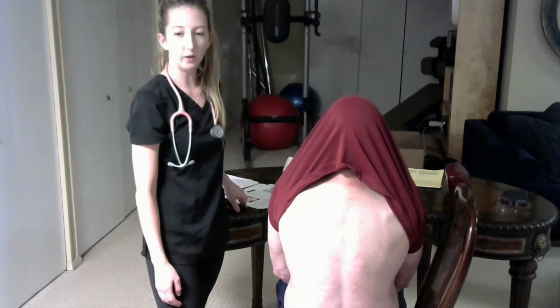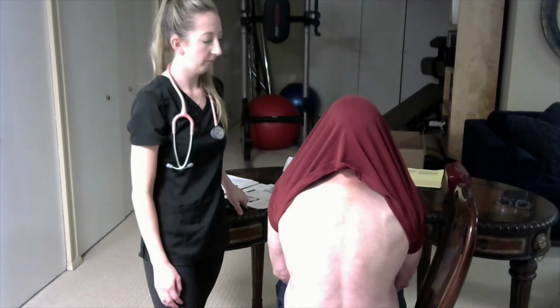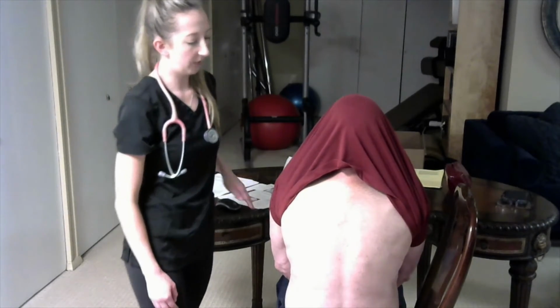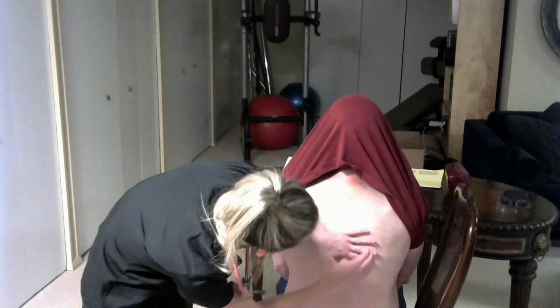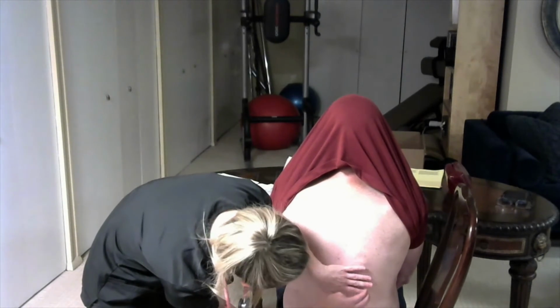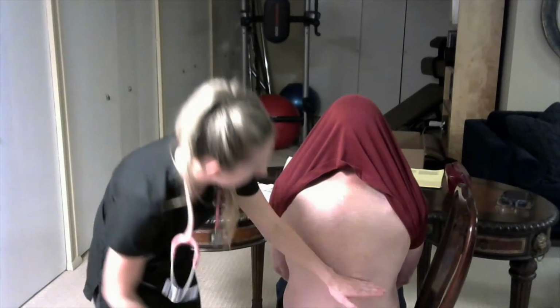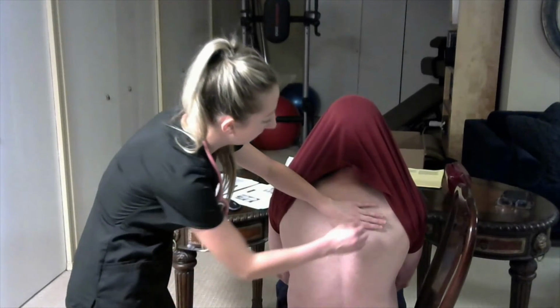We'll repeat this process on the other side. Ask the patient to inhale, take a deep breath and hold it, and percuss right there. Then we'll ask the patient to exhale fully and hold it.